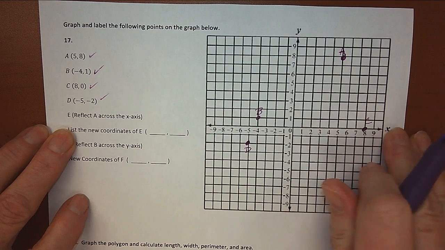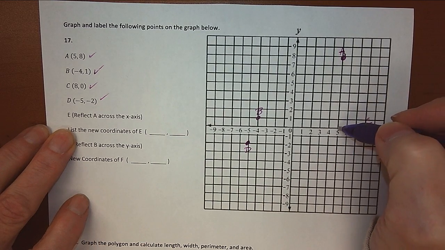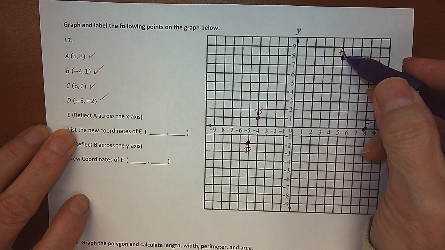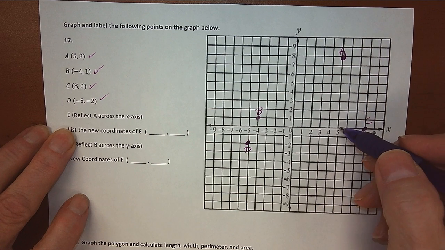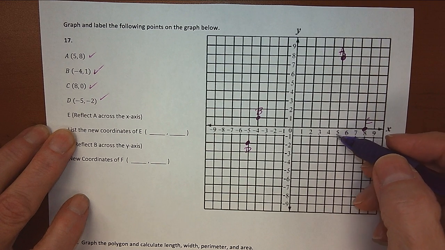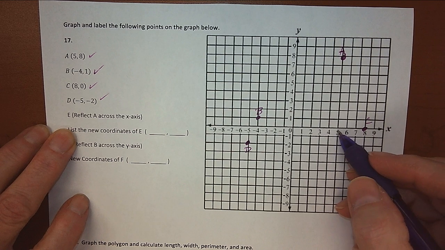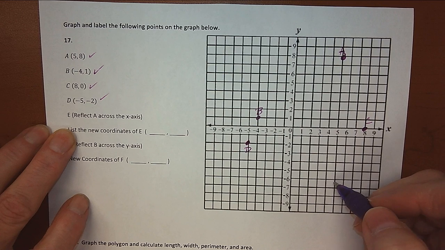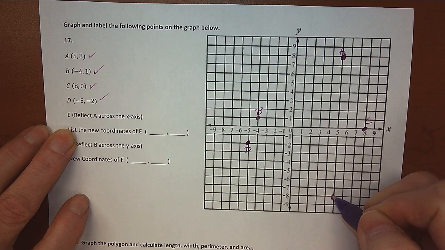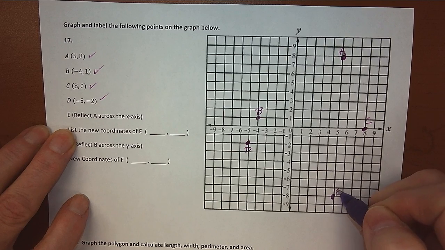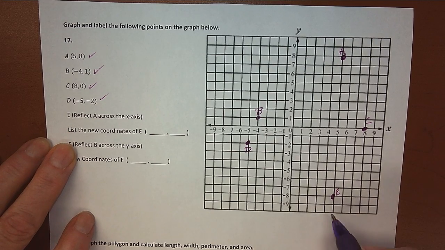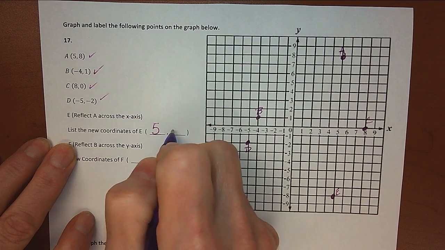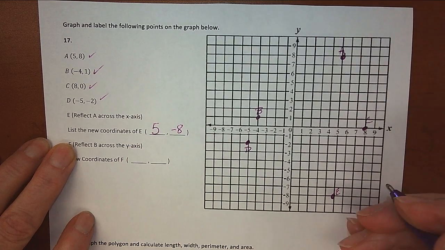All right, now we're going to reflect A across the x-axis. Here's our x-axis, here's A. So on line 5, A is 8 units up. We're going to go on line 5 and then 8 units down. So we've got 1, 2, 3, 4, 5, 6, 7, 8. And that will be E then. And then we're going to list the new coordinates there. That was 5, negative 8. Reflecting A across the x-axis.